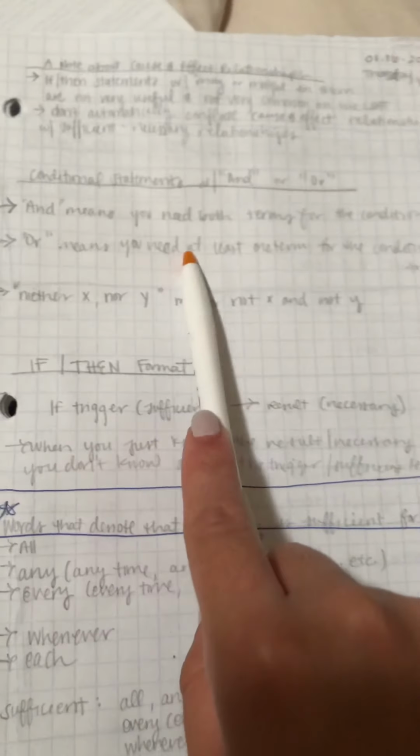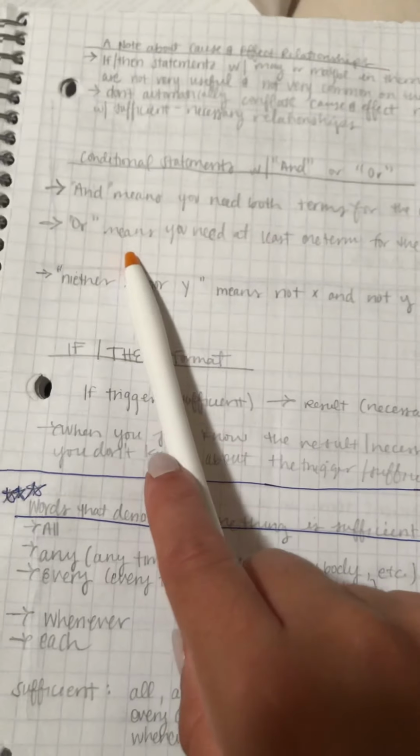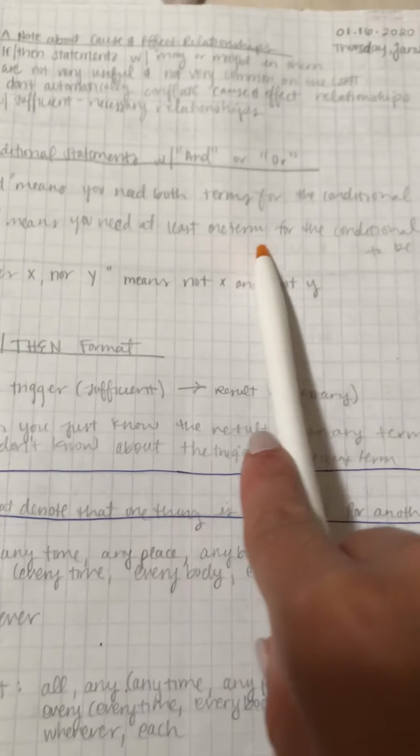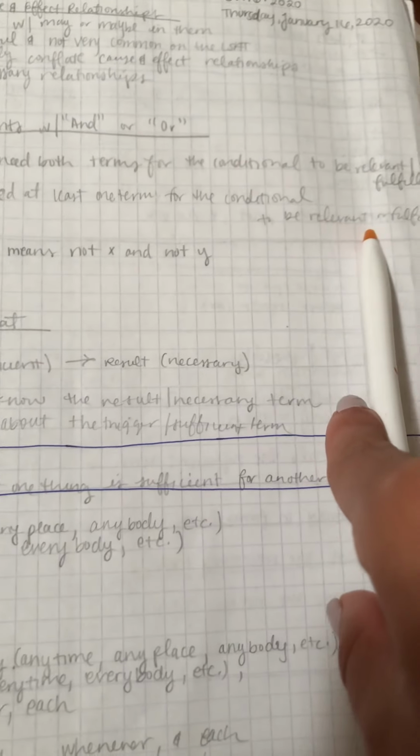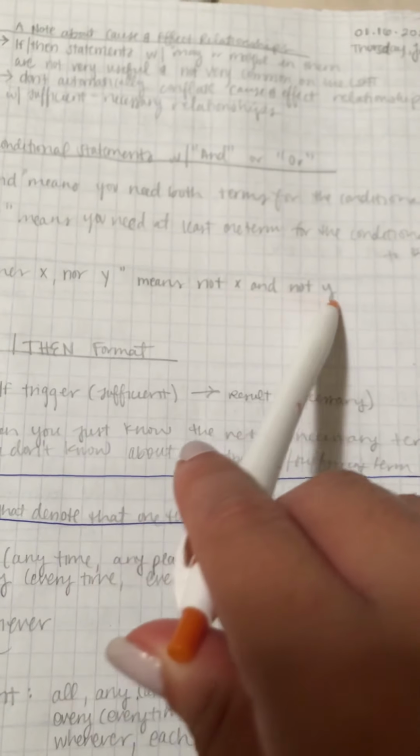Conditionals with and or or. And means you need both terms for the conditional to be relevant or fulfilled. Or means you need at least one term for the conditional to be relevant or fulfilled. Neither X nor Y means not X and not Y.